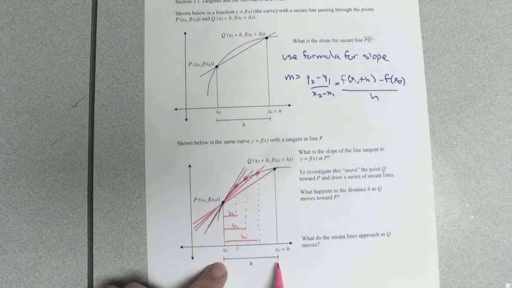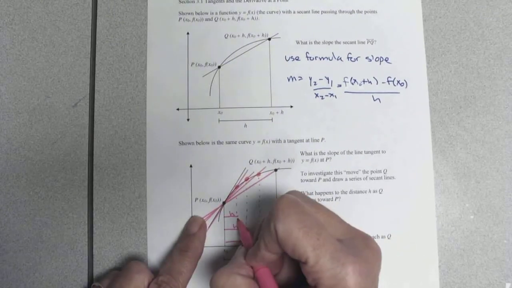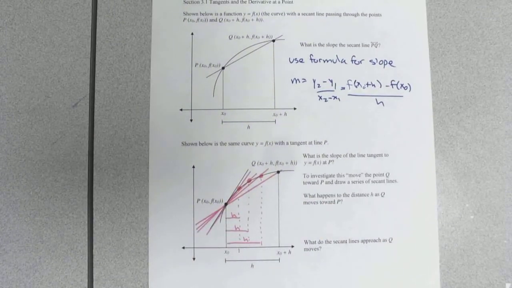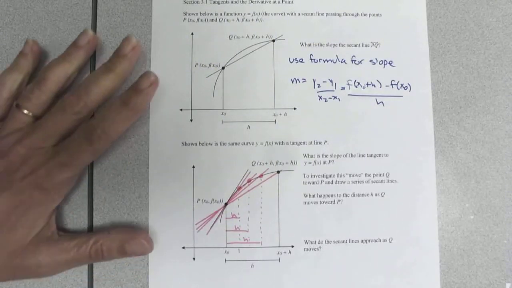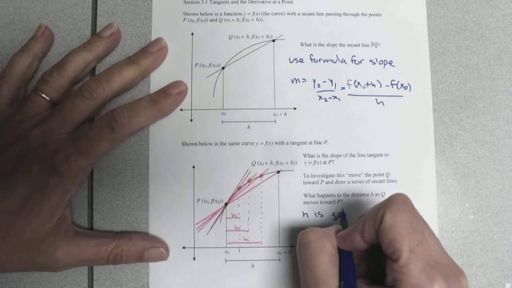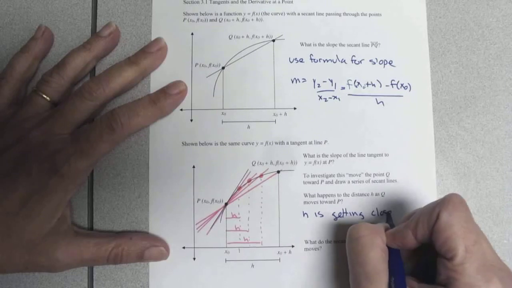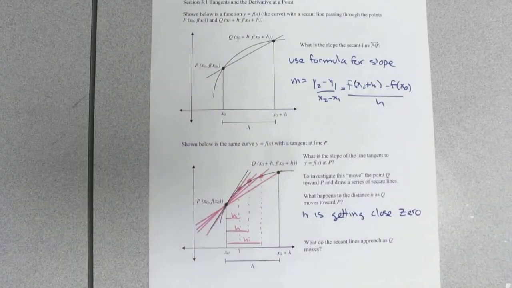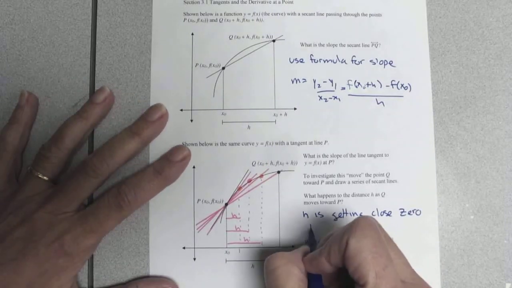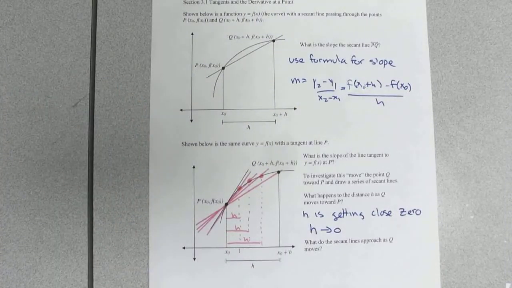Well, if I look at h, it starts here, here, here, here. It's getting smaller, and smaller and smaller, but it's not getting smaller forever. h is getting close to zero. Eventually, Q is going to be right on top of P, and so that distance, the distance between the x coordinates, is eventually going to go to zero. We're putting a little mathematical notation in there. h is going to approach zero.